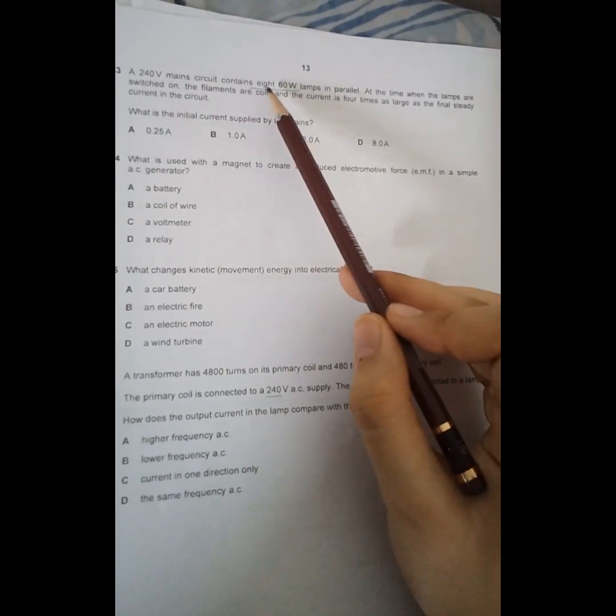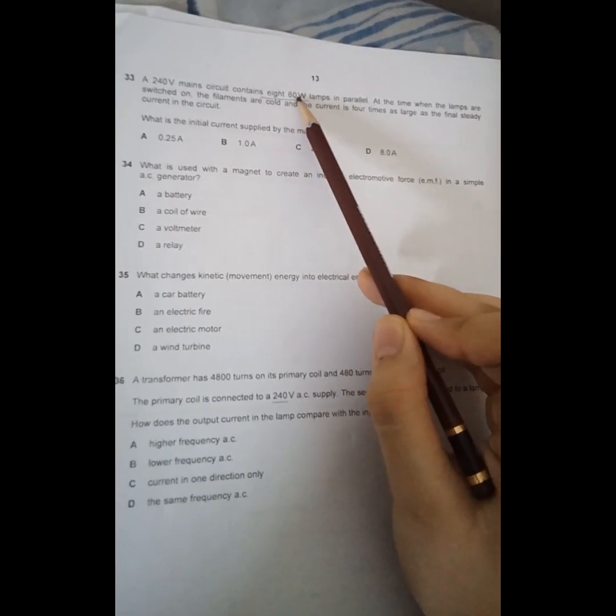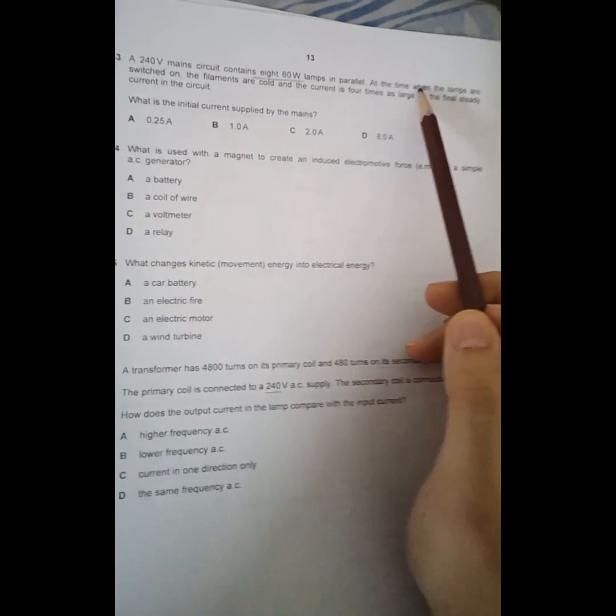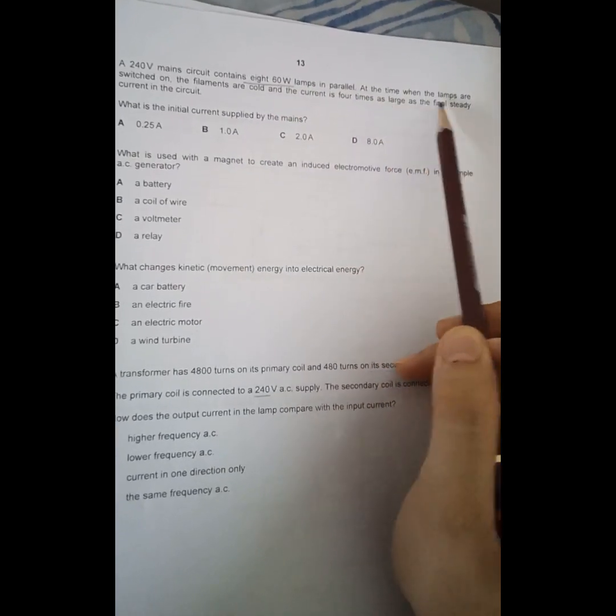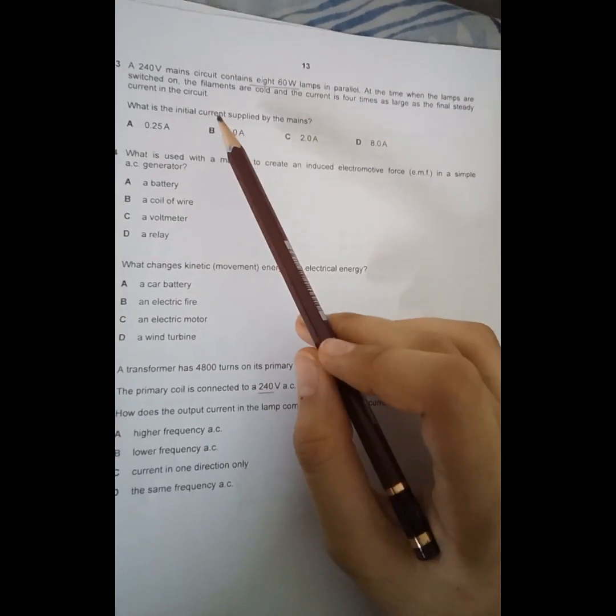A 240 volt mains circuit contains equal 60 watt lamps in parallel. At the time when the lamps are switched on, the filaments are cold and the current is 4 times as large as the final steady current. What is the initial current supplied by the mains?